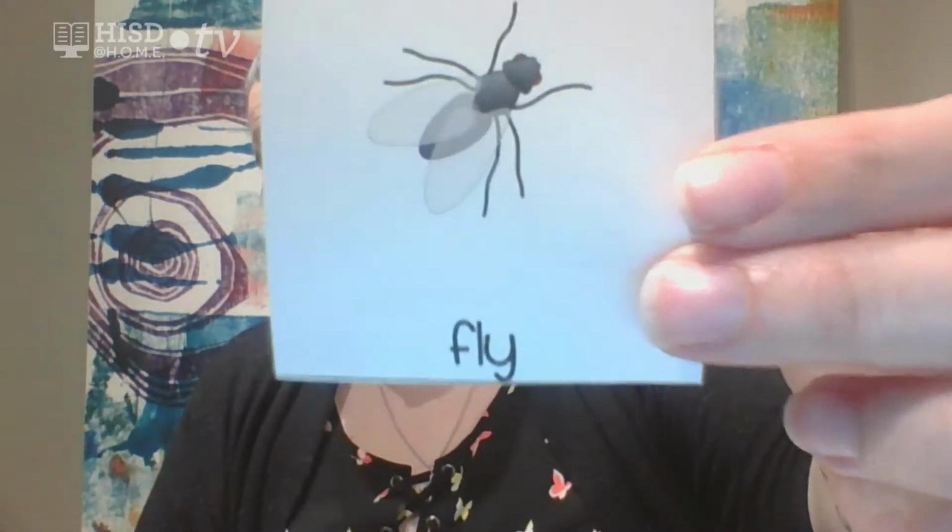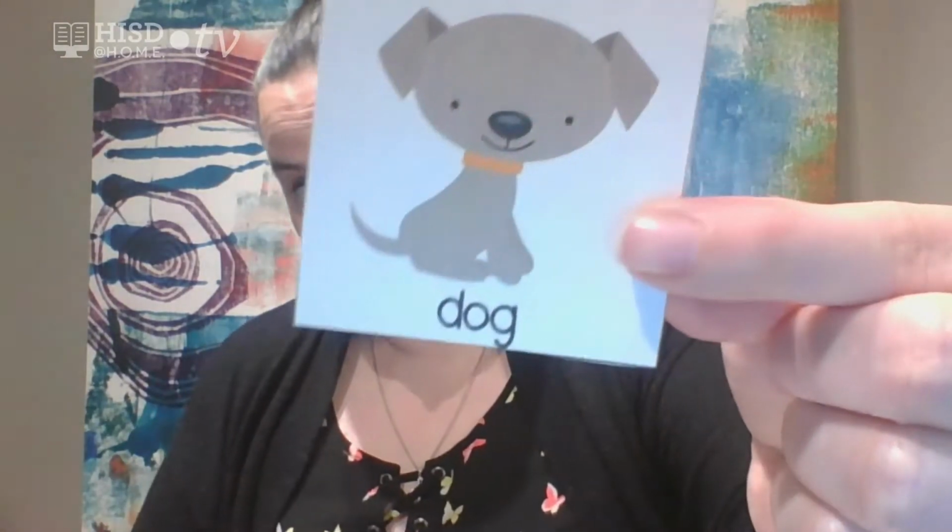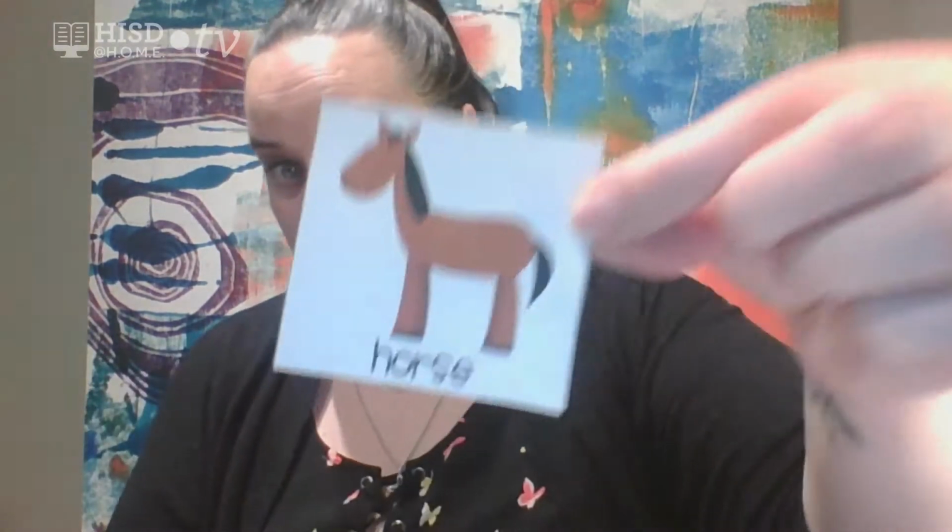So maybe a pig. How about this one? A goat. A fly. Okay. A cat. A dog. A duck. Okay. A horse. A rooster. A spider. And a sheep. Good. Oh, yeah, that's a little hard to see.